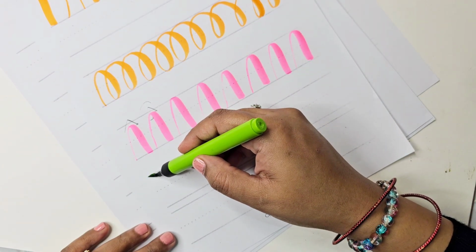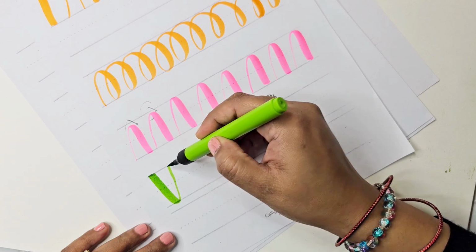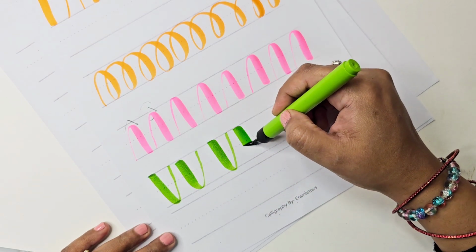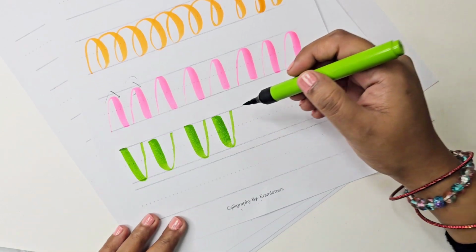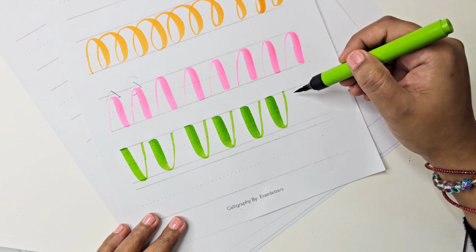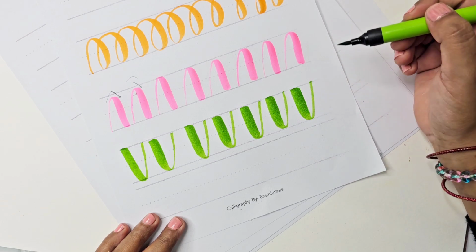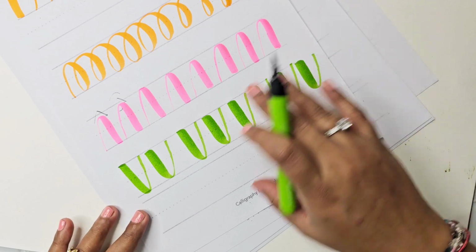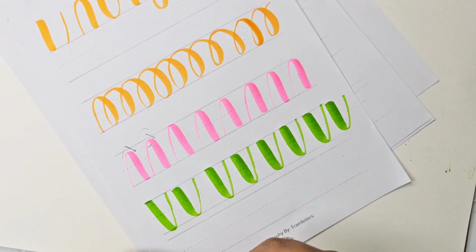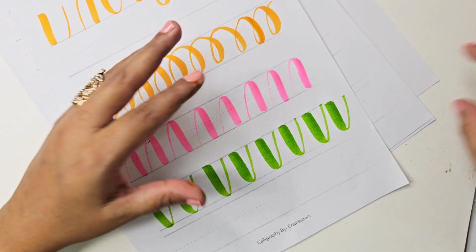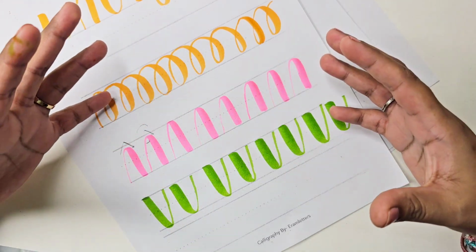For that, going down and then up, down and then up, down and then up. So pressure high, pressure low, pressure high, pressure low, thickness more, thin, thick, and then thin. This is how we were doing the drills, and I'll come to the main and important part, which is how you can form the letters.